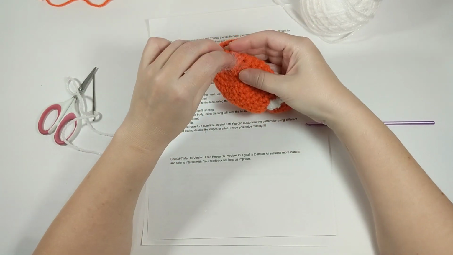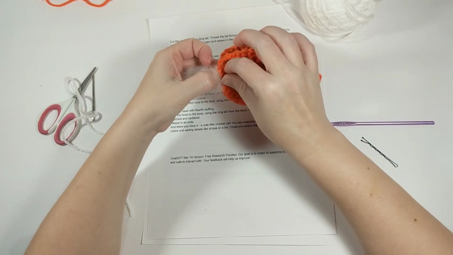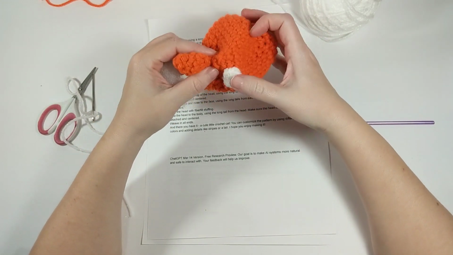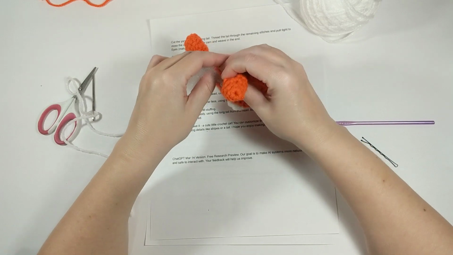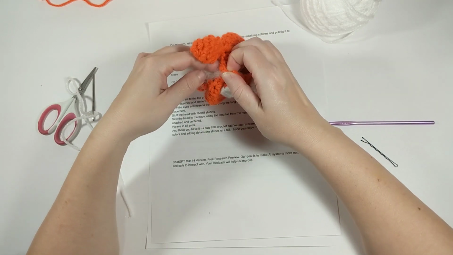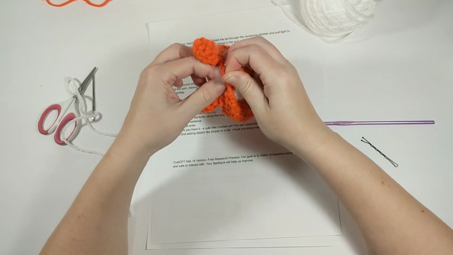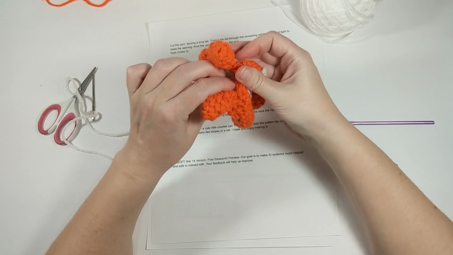Oh man, no. I don't think it's gonna work. I'm trying and nothing is stuffing. Oh geez. Let's see, can I get it through the top? Oh, I'm doing it. Oh, it's going in. All right, this is how we're gonna stuff it.